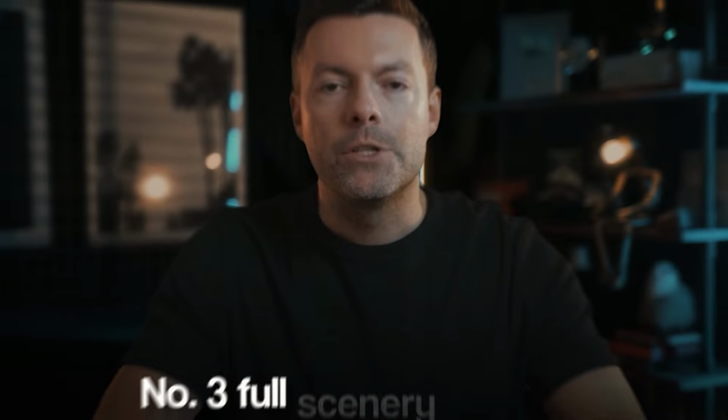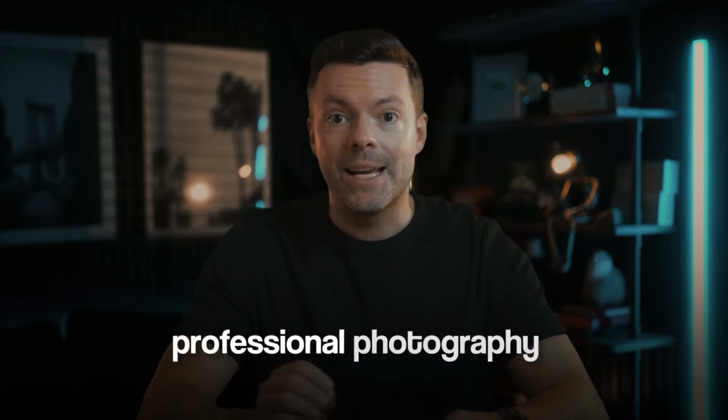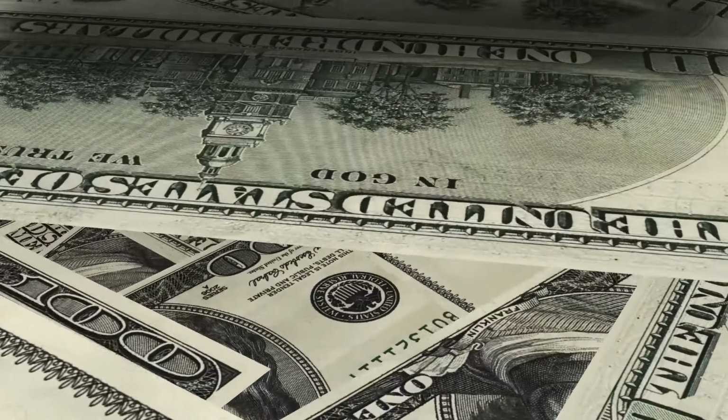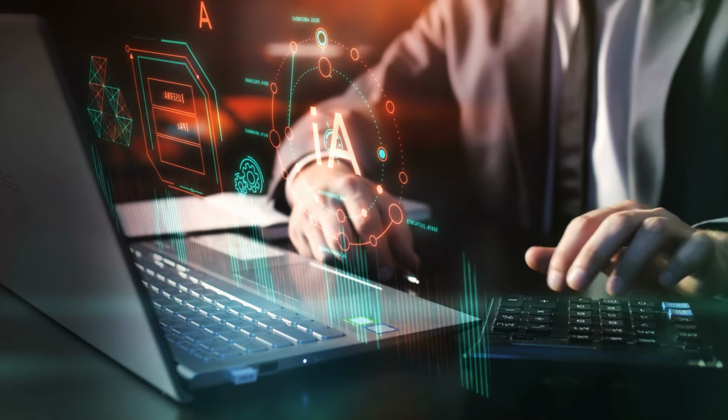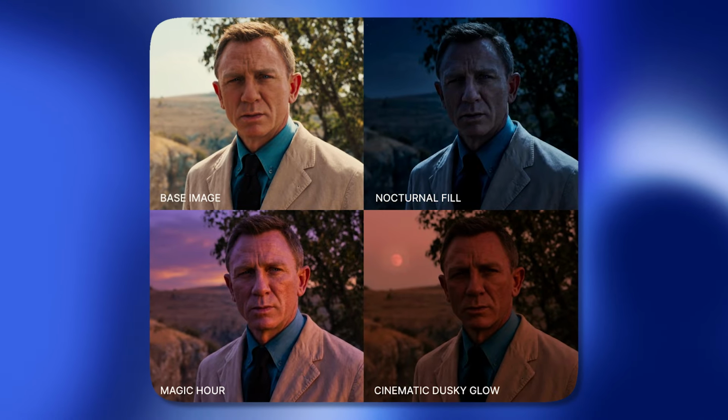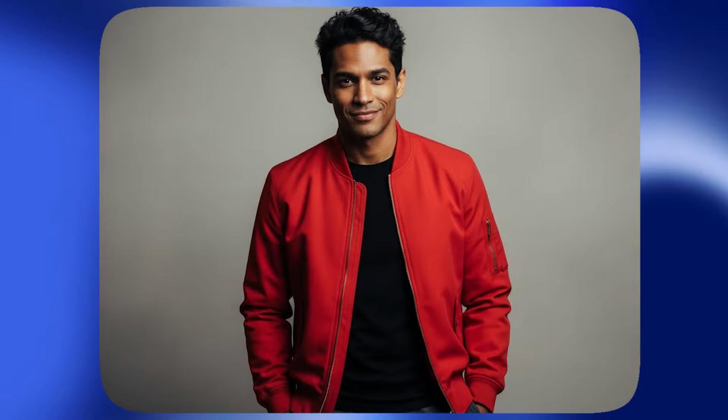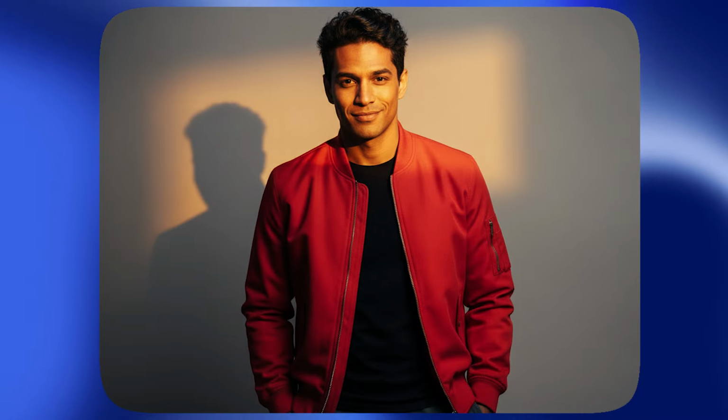Capability number 3, full scene relighting. Professional photography, instantly. This capability alone would have cost you thousands in professional photography equipment. You can take any image and completely change the lighting across the entire scene. Not just brightness adjustments, but actual realistic relighting with proper shadows, highlights, reflections, and mood. Make this golden hour lighting, done. Add dramatic side lighting with shadows, done. Change to overcast diffused light, done.